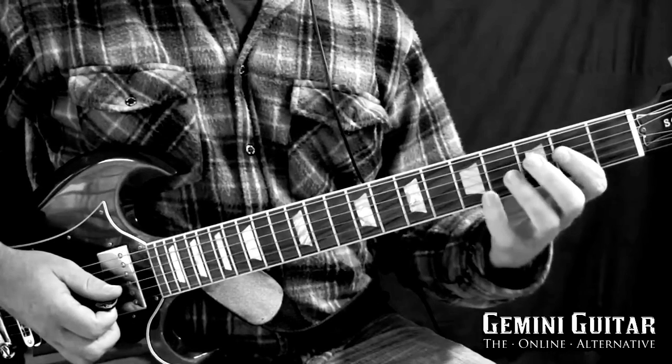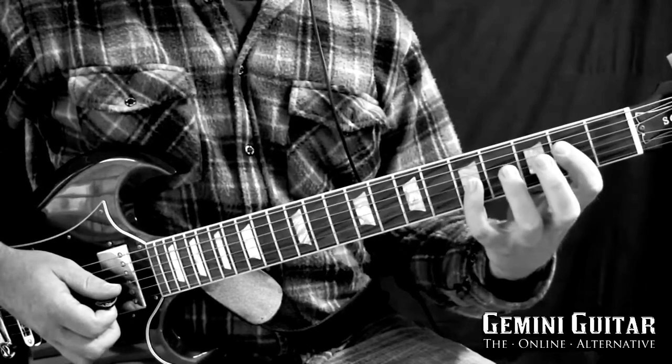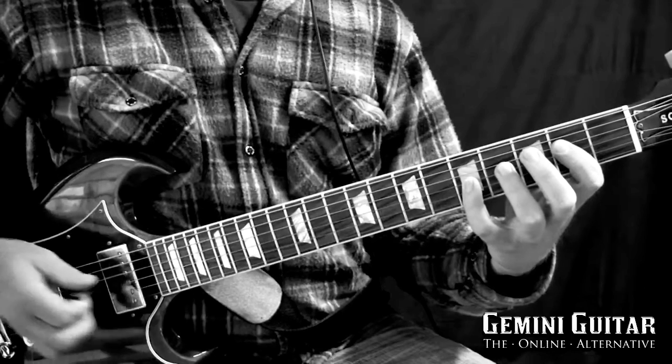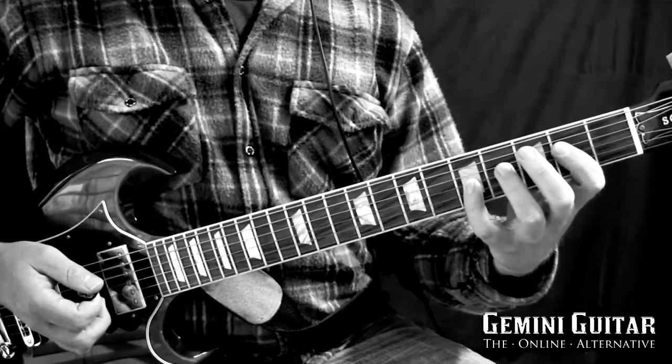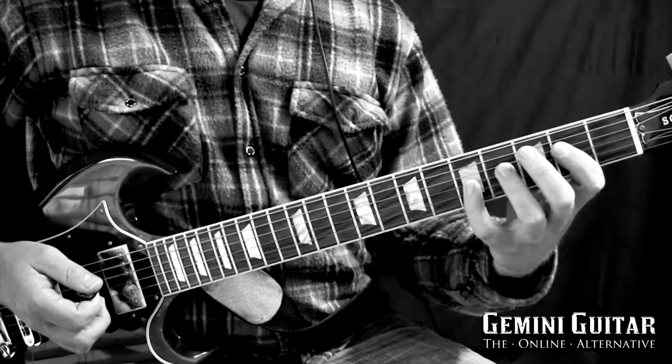Now we're starting from the 5th bar, at which point we transform into our next shape. This one's the more stretched out one, the A minor chord. So here's bars 5 to 8.